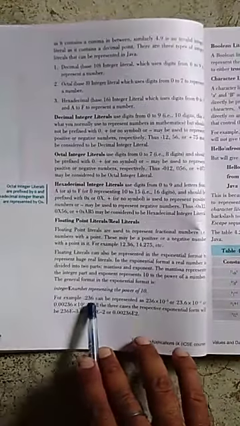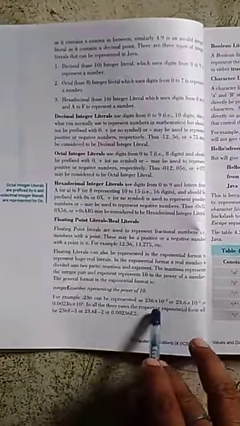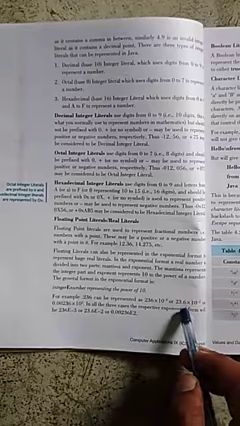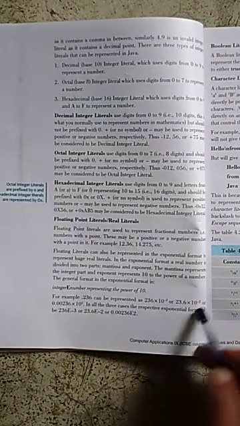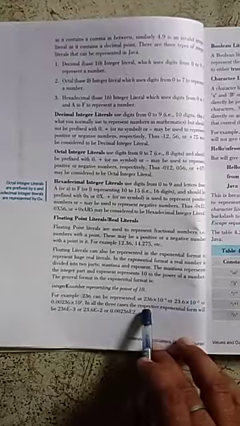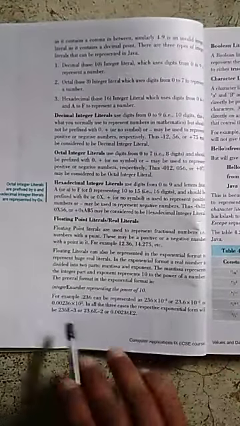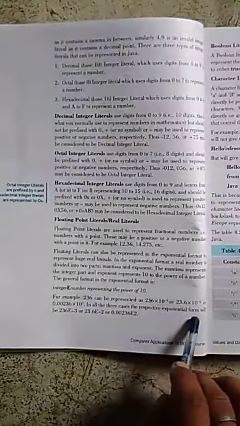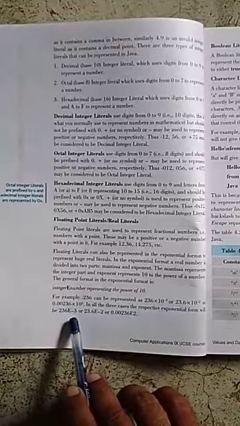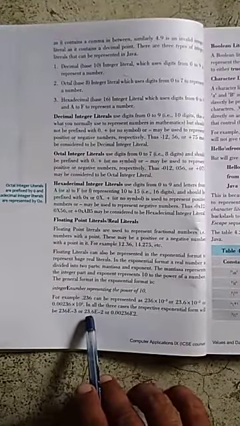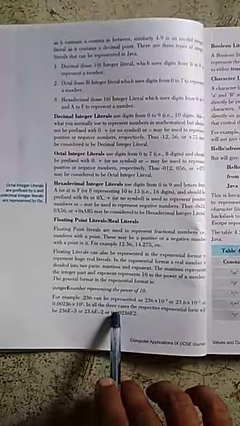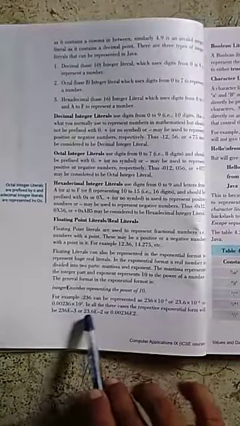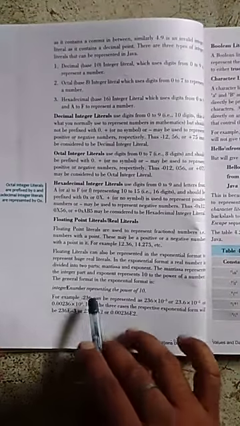Let's look over here. 0.236 can be represented as 236 into 10 raised to minus 3. It can also be represented as 23.6 into 10 to the power minus 2, and in other forms too. In all three cases the respective exponential form will be 236e-3, or 23.6e-2, or 0.236e2. These are valid floating point literals or real literals.